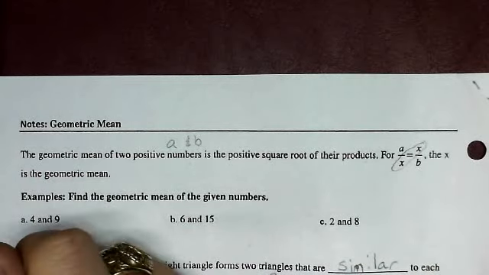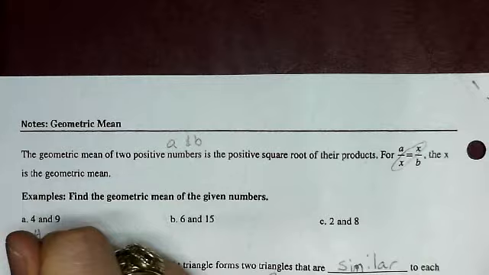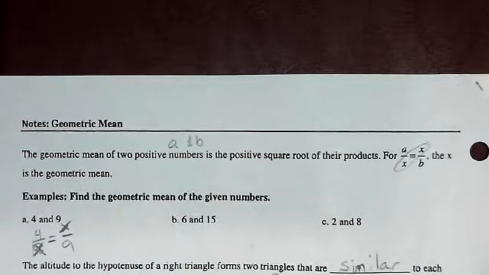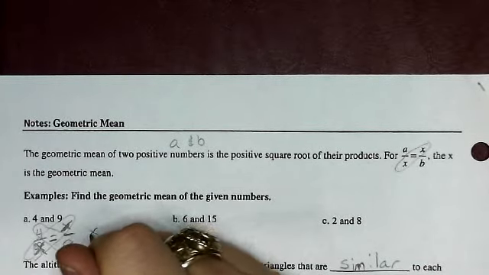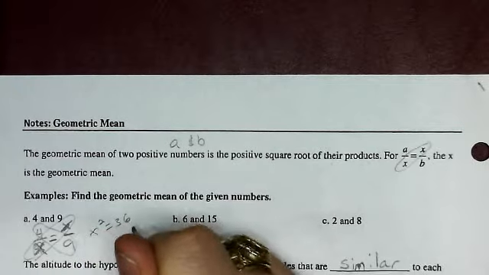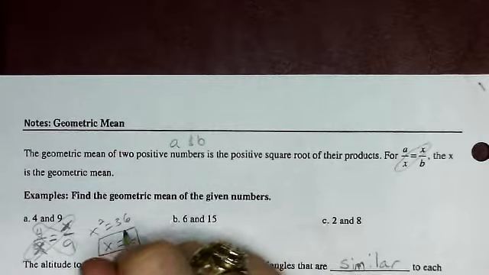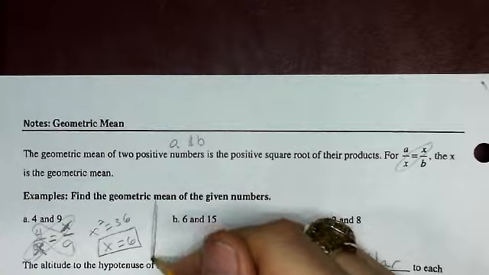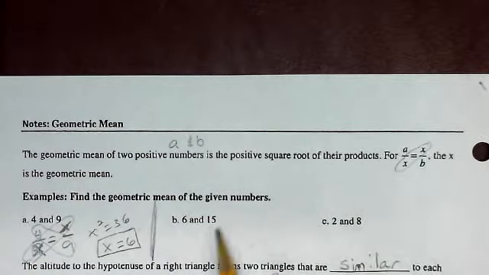So let's go ahead and see what that is in practice. So that means I have 4 over x equals x over 9. And then when we cross multiply, we get x squared equals 36, which means that x equals 6. Fairly straightforward.